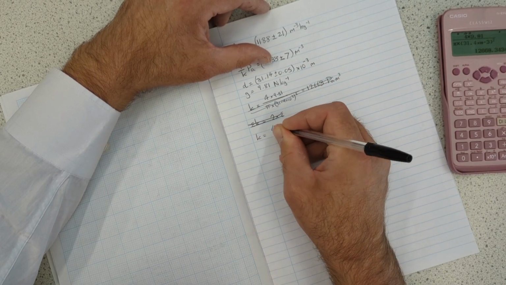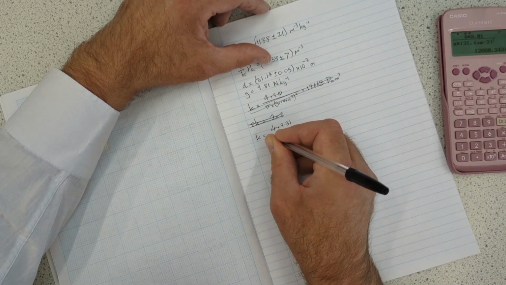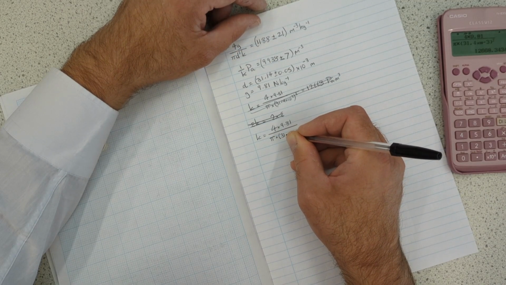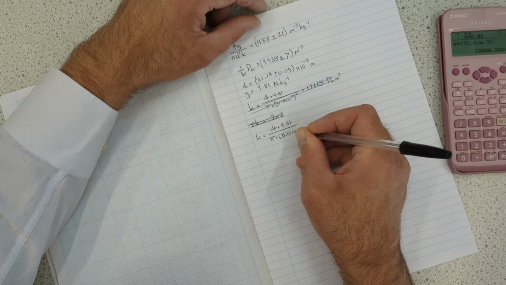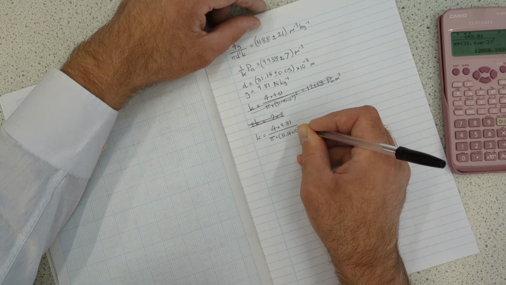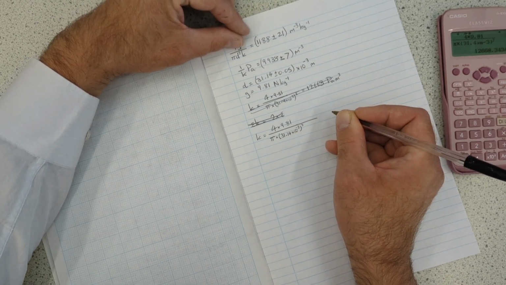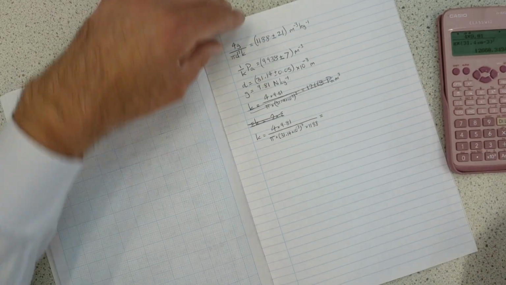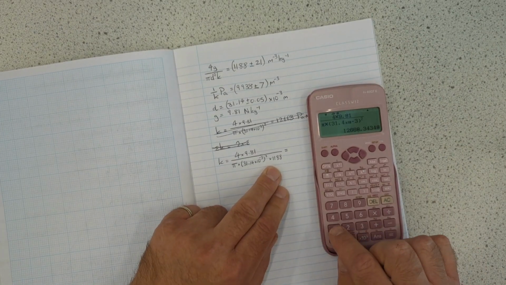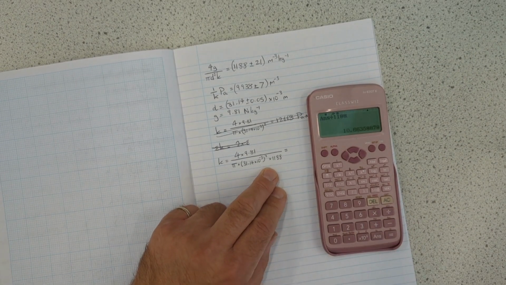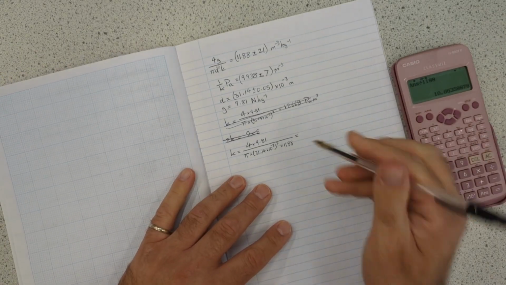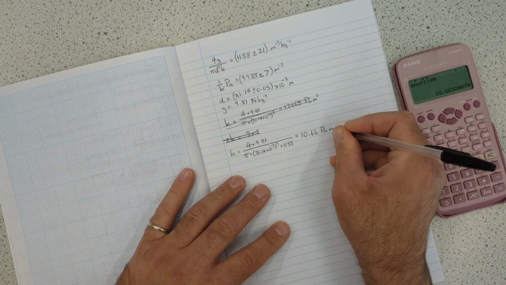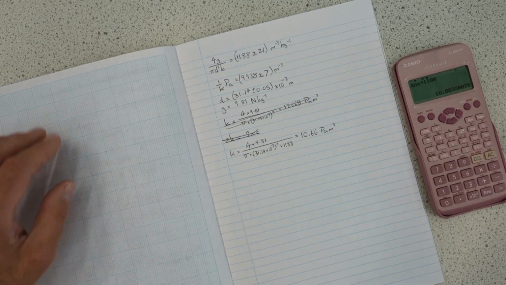K is equal to, if you were sitting there thinking, he's forgotten the gradient, thank you, you are absolutely correct. Always worth following up on silly mistakes. Minus 3 squared, and then also divided by 1188. So divided by 1188, 10.66. And units of that are Pascal meters cubed, or Newton meters, I guess.